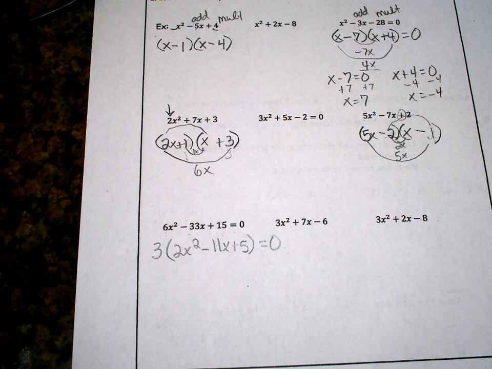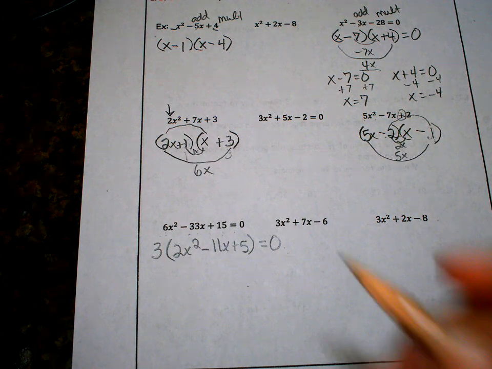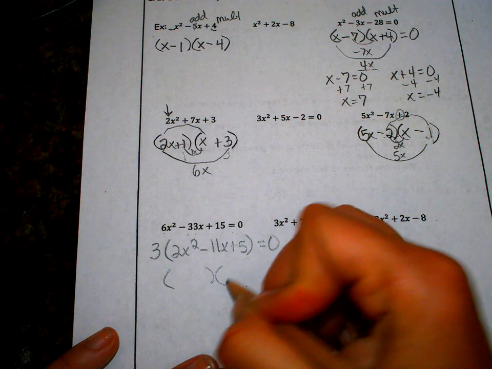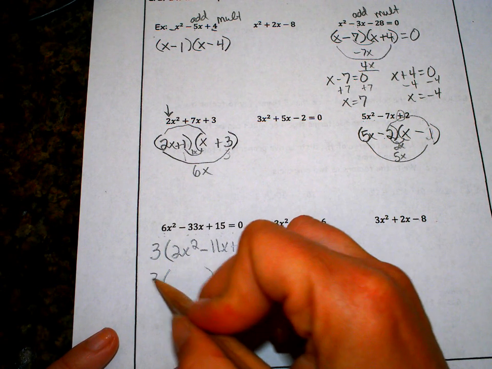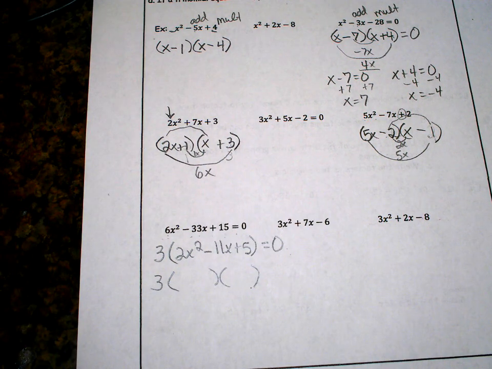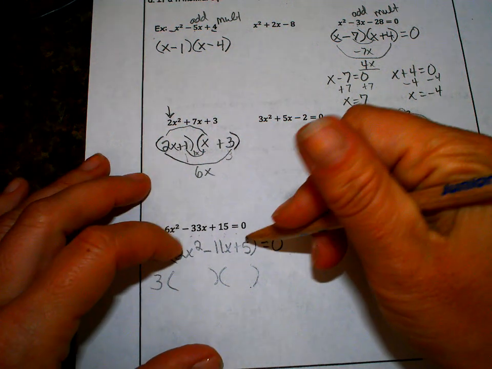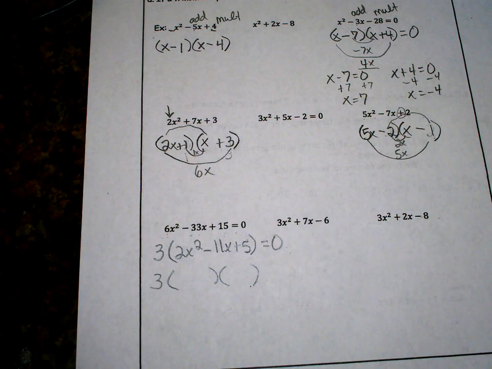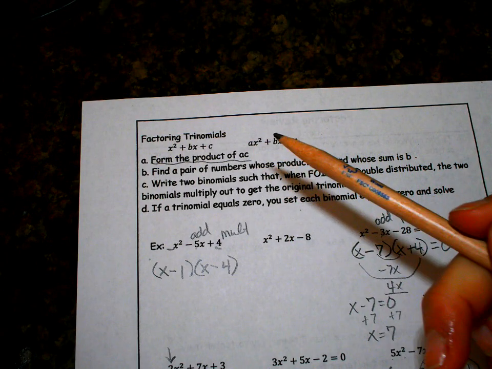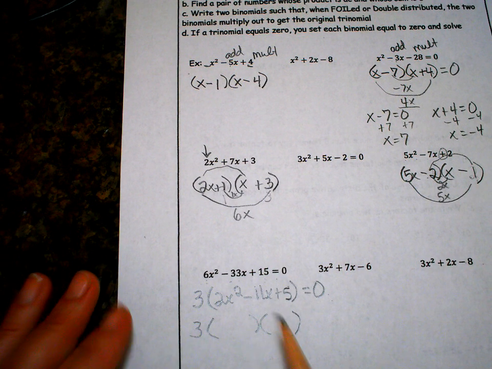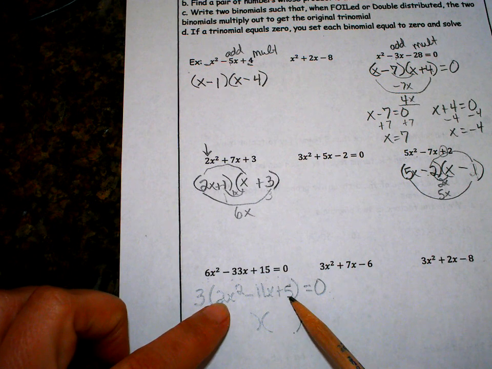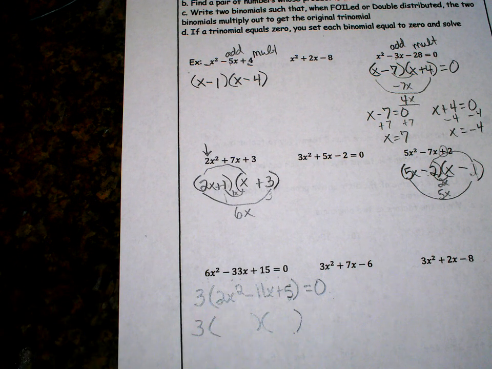Now, when I have something like this, I'm then going to have to do, okay, two numbers that are going to multiply to make 5 times 2. Multiply to make 10. Because remember, it's the product of AC. So A is 2, C is 5. They got to multiply to make 10. Are you done yet?